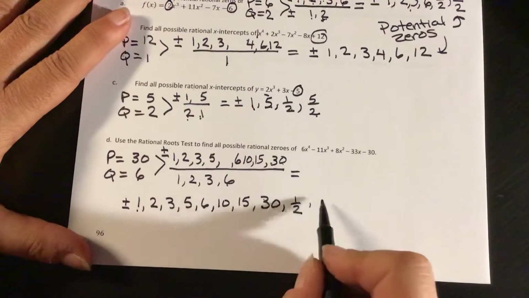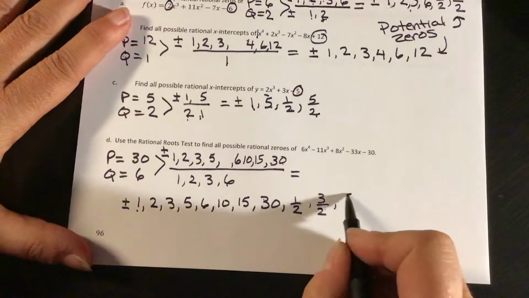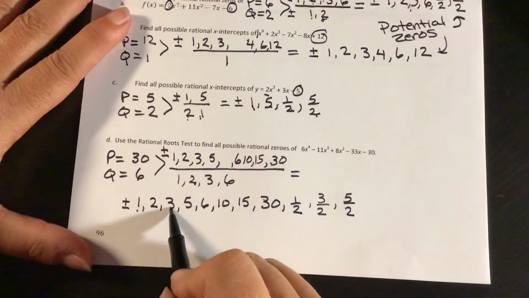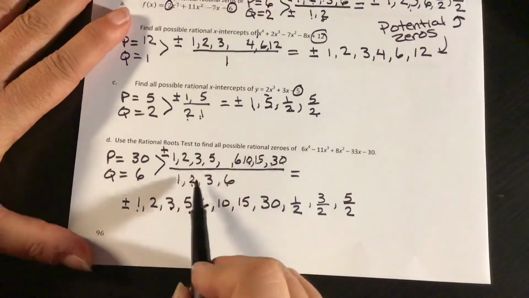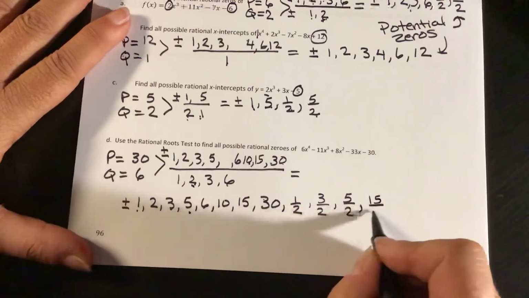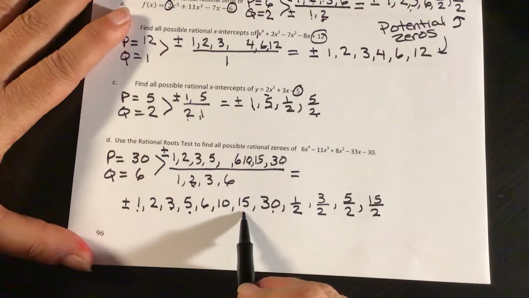Then I have 3 divided by 2, 5 divided by 2, 6 divided by 2 is 3, 10 divided by 2 is 5, 15 divided by 2, and 30 divided by 2 is 15.